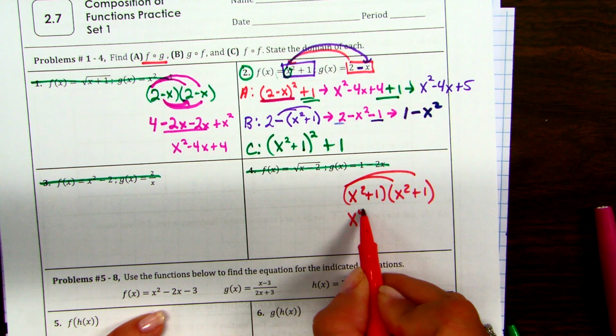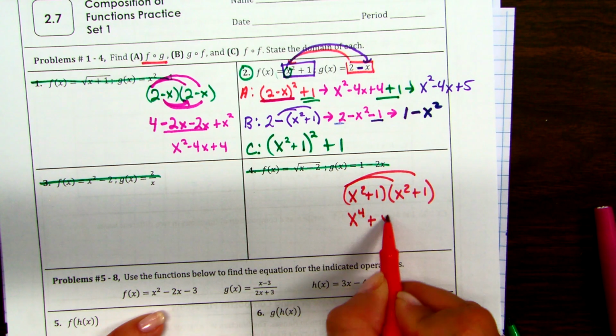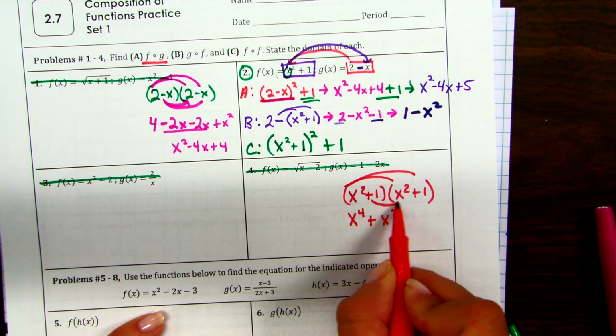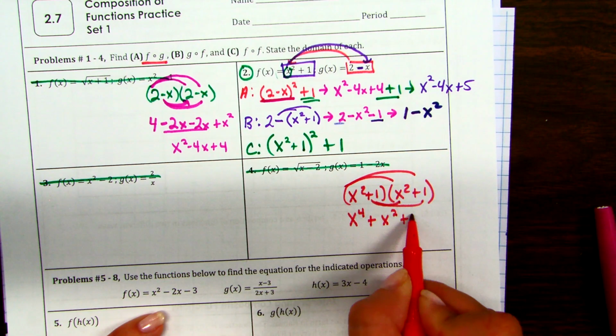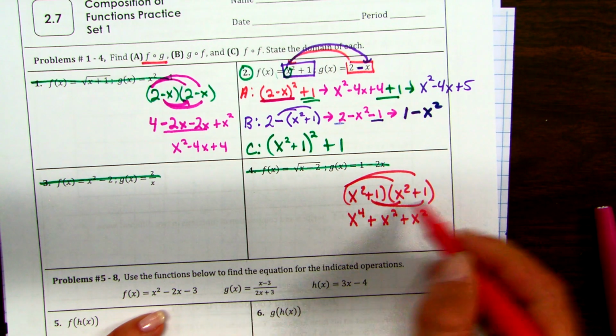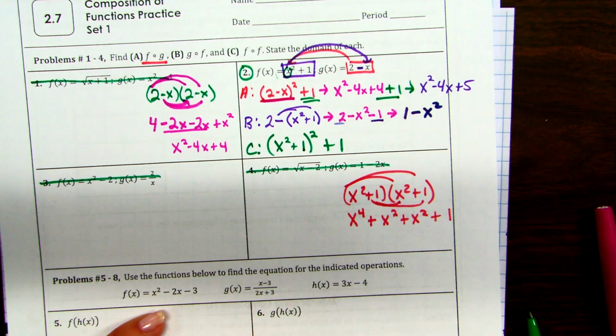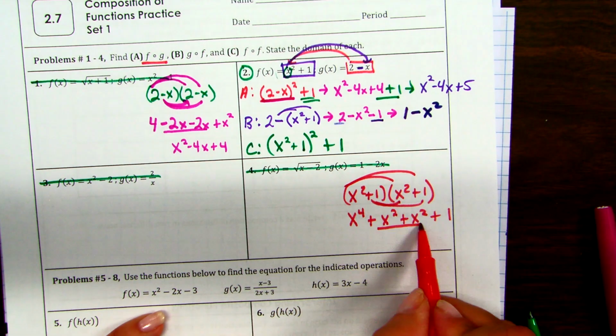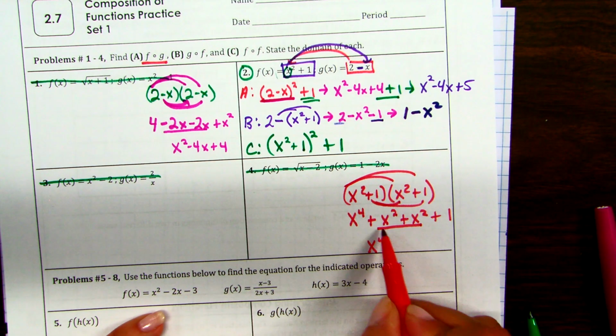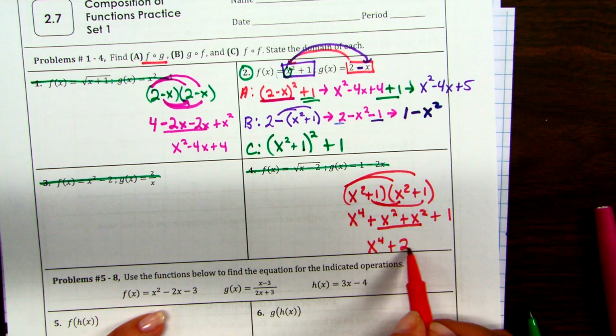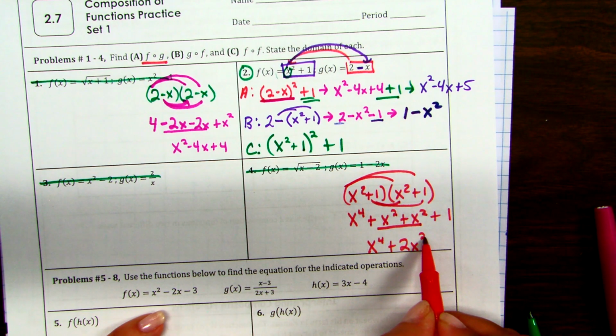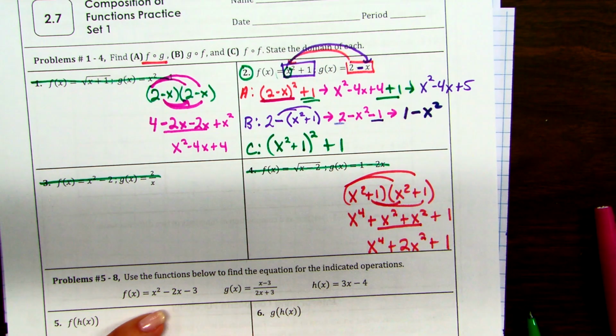X to the 4th plus x squared. We're always going to get the same thing in the middle. Same thing twice, always, on these problems. X squared plus x squared is 2x squared. There's a 1 in front of those.